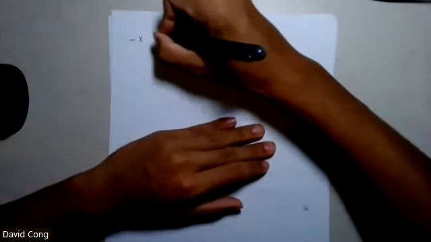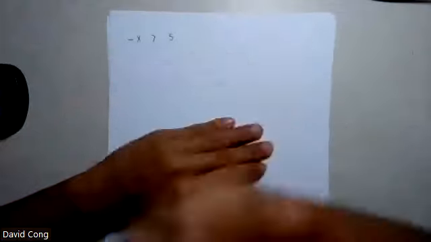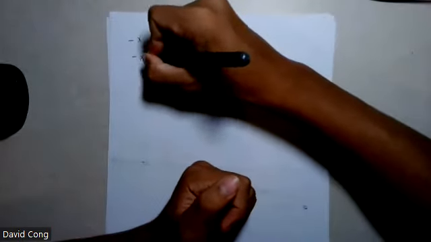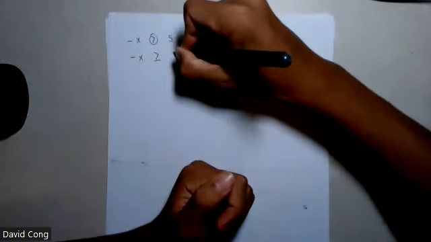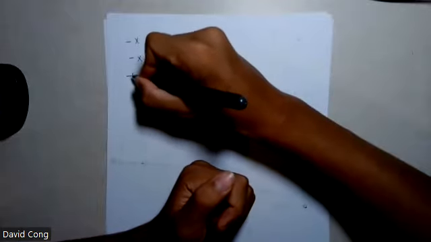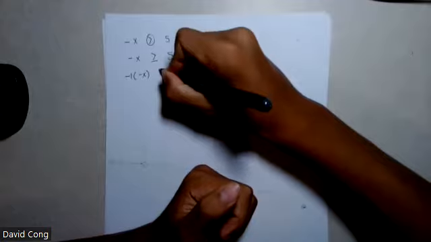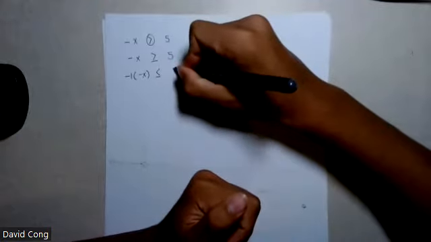So this is the exception with inequalities that makes them different from equations. If I have -x is greater than 5, whenever you multiply or divide by a negative number, you have to flip this. So even if it's like greater than or equal to, if I multiply by -1 or divide by any negative number, this sign flips directions.